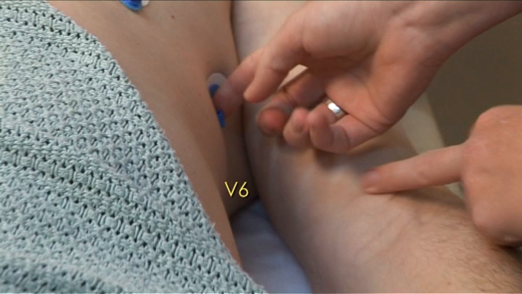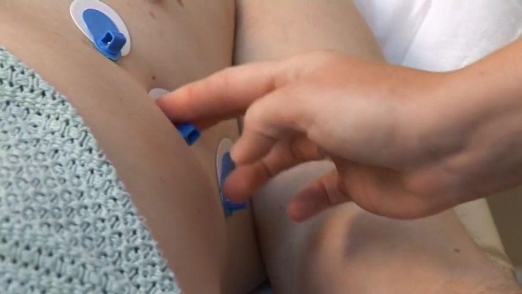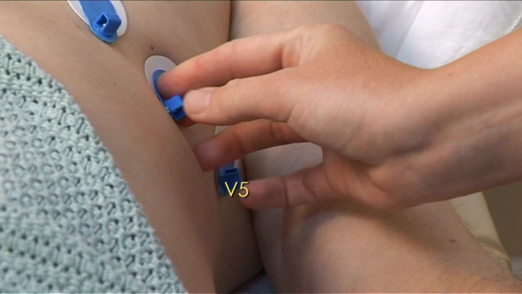V6, mid-axillary line in the same horizontal plane as V4, again next to V5 but still further over in line with the armpit. V5, anterior axillary line in the same horizontal plane as V4, next to V4 but further over in line with the armpit.